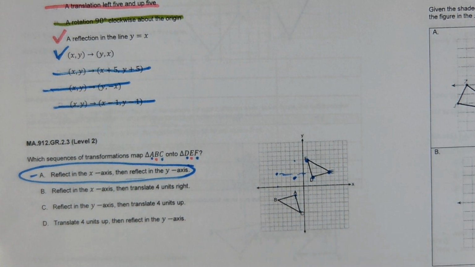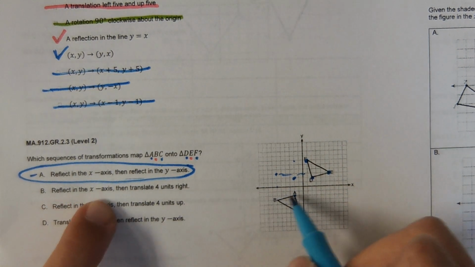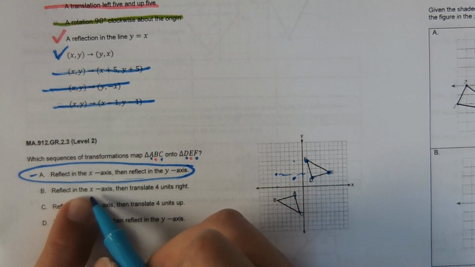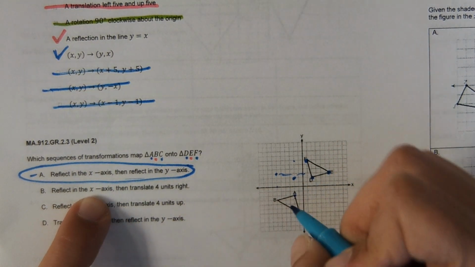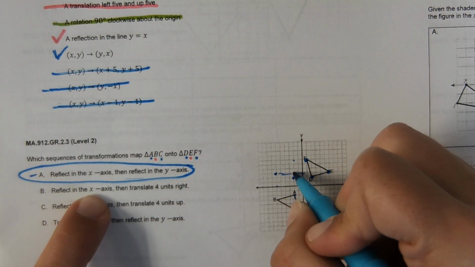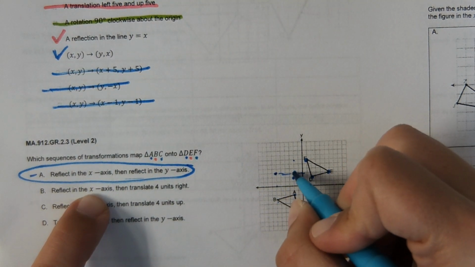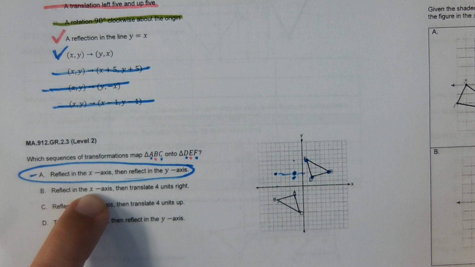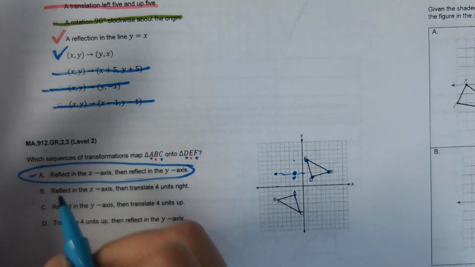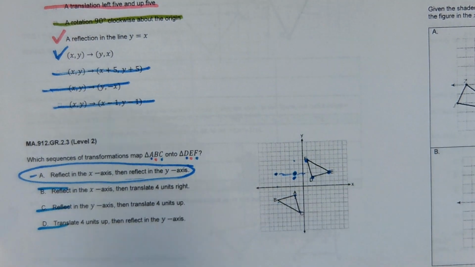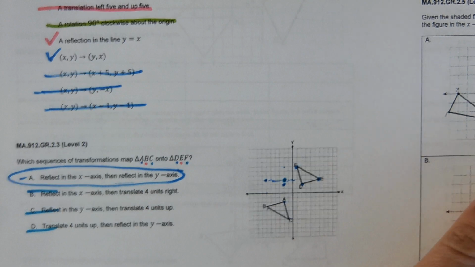The other ones, if you follow the instructions, it doesn't map it onto that place. For example, this says reflect over the x-axis and then 4 units right. B would not land on its corresponding point, and so on. So these are not correct. Okay, next.